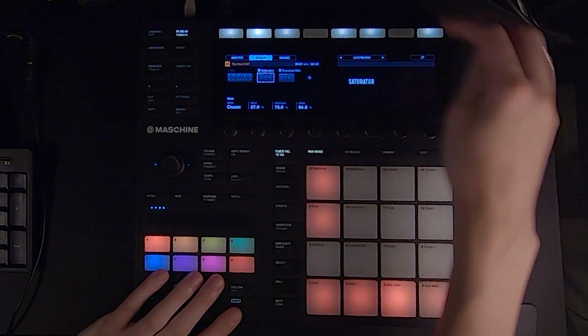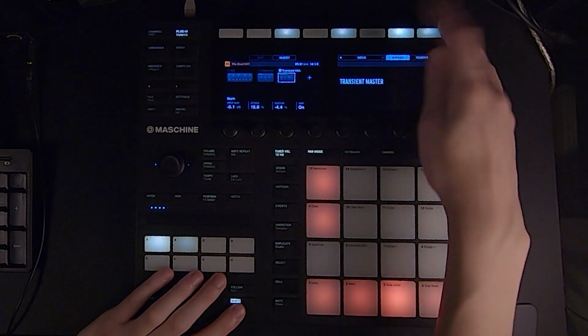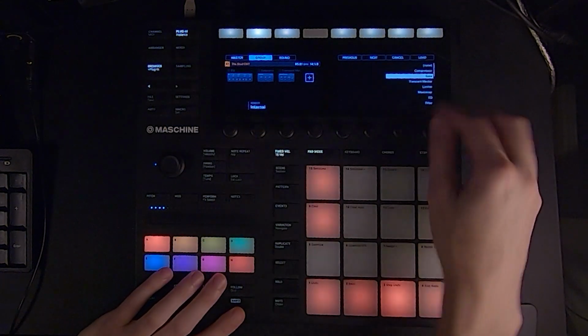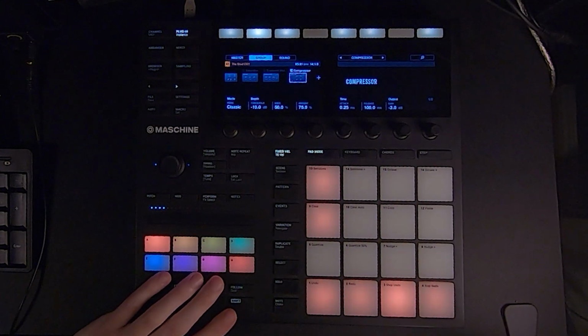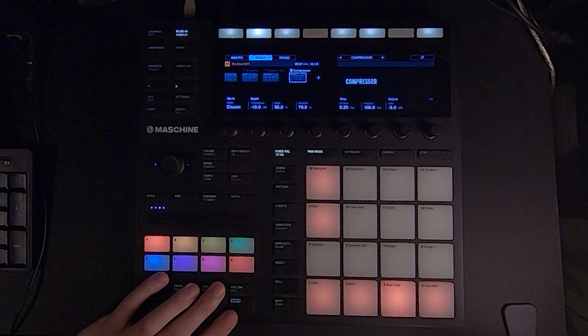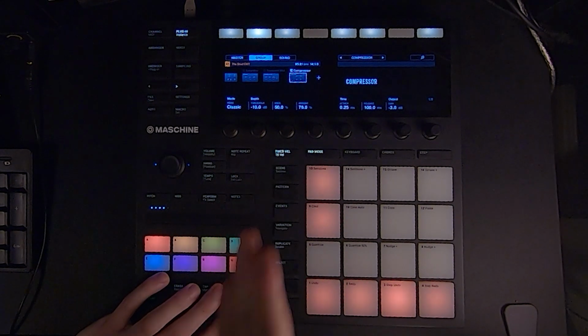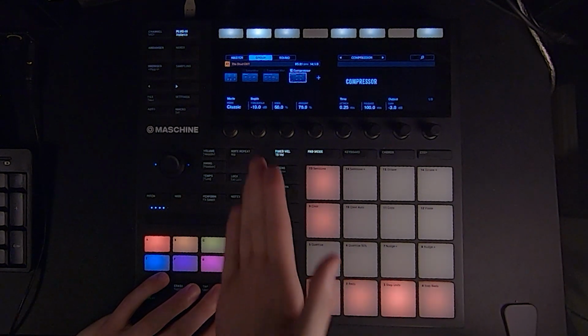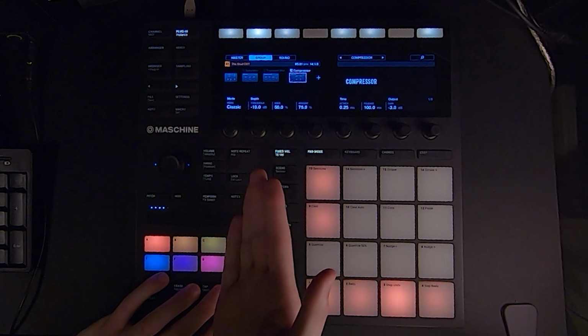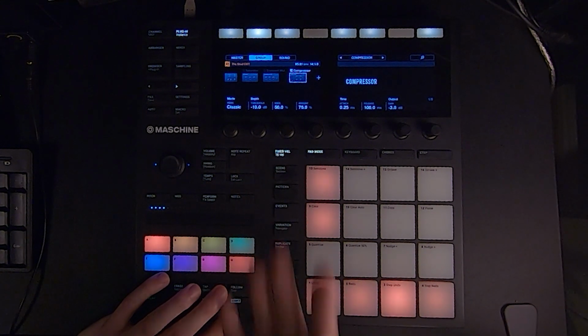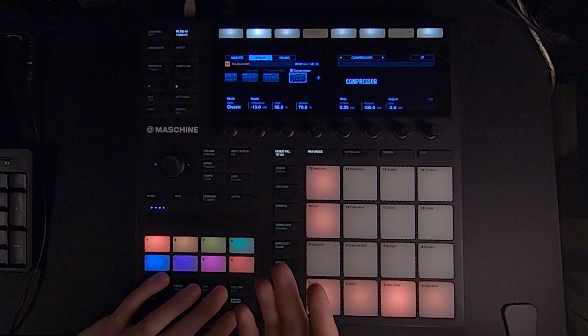Another one, if we go back and bypass these 2 effects, is the compressor. This one is a more obvious one. Same thing goes here with the threshold. Whenever it's a threshold, there's no way to say exactly what value you should set this to, because it all depends on how loud your sample is and what's going on in there.